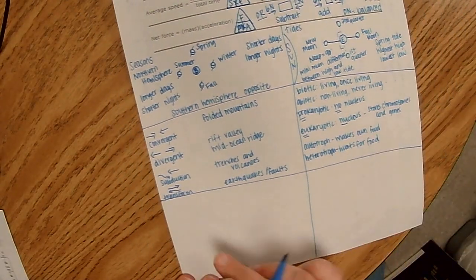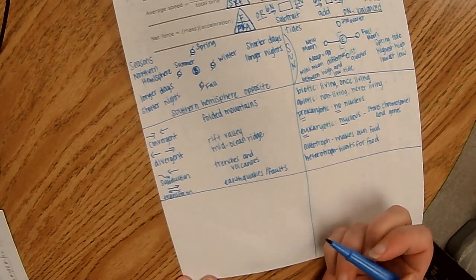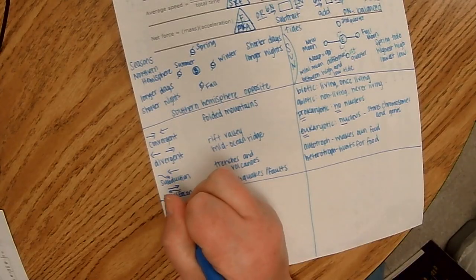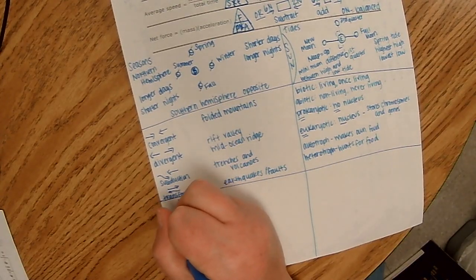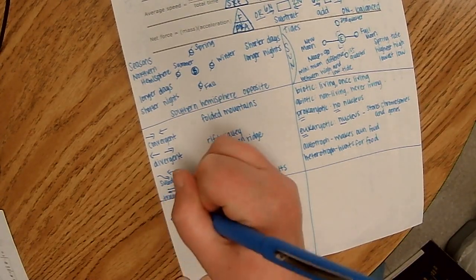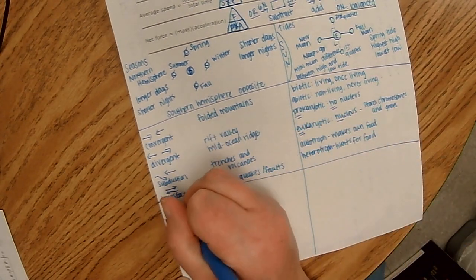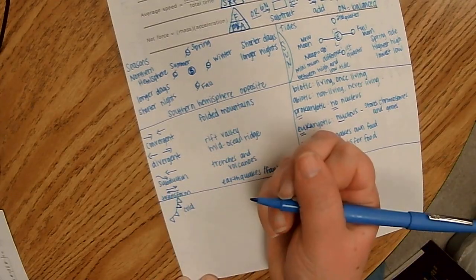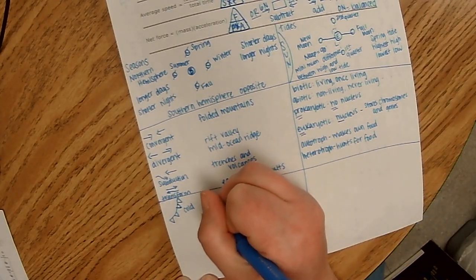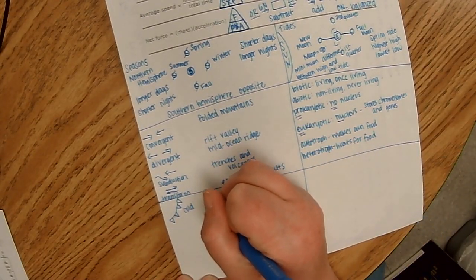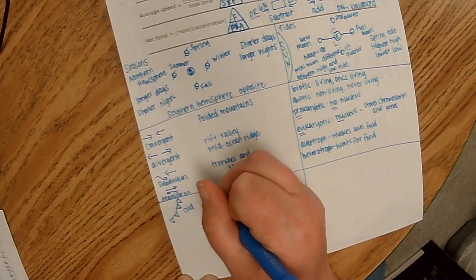Okay, moving into our fifth box, we're going to put some weather symbols. So we'll start with the cold front. Make sure that your triangles are pointy. Label that cold. Then we've got our warm front.